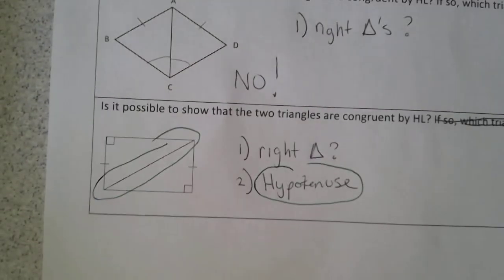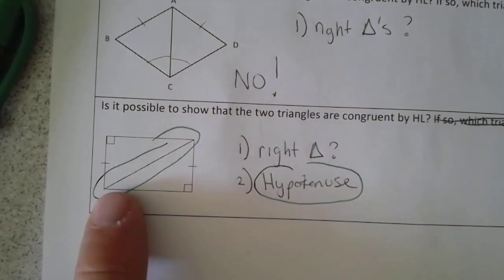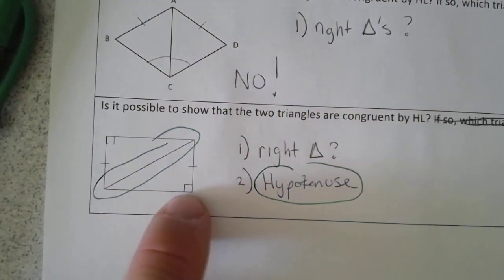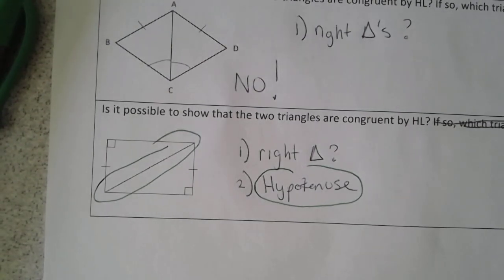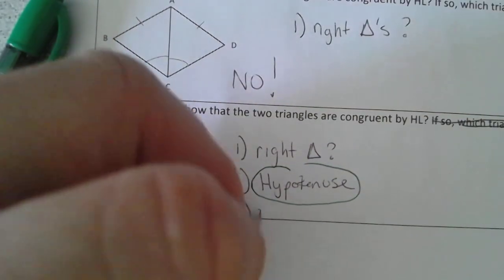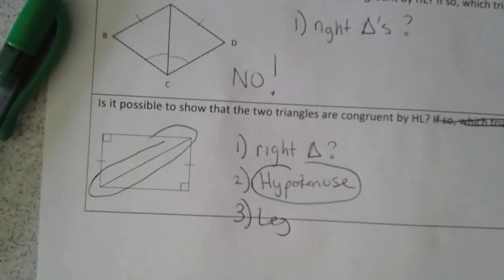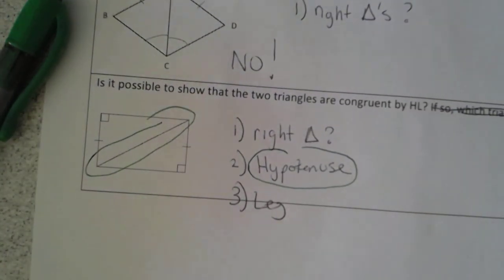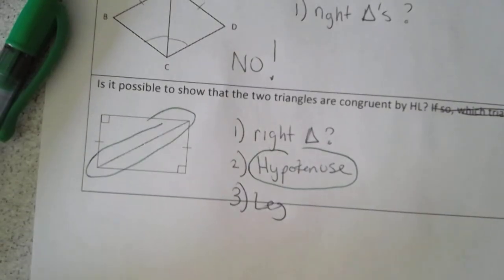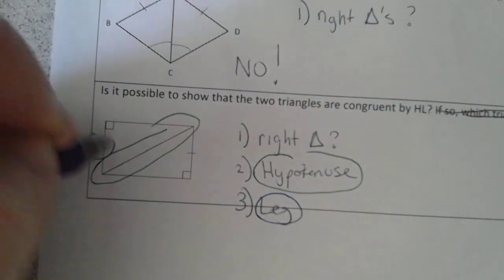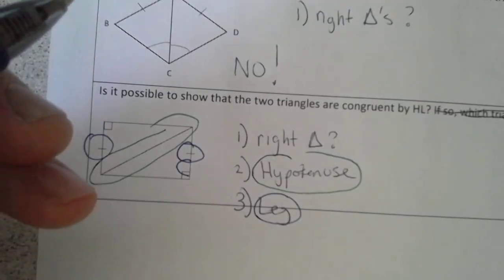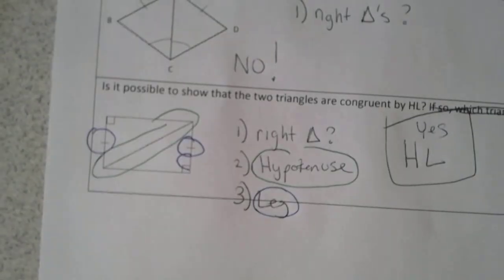That goes back to that problem that I was talking with Rocky about, right? There is a side that's on both triangles. And the third thing, is there a leg? That's the last part that we're asking. Elijah, is there a leg on both of these triangles that are congruent? Yeah. Which ones? Top and bottom or left and right? Lefties and righties, right? So it is congruent. I have a hypotenuse leg on a right triangle right there.